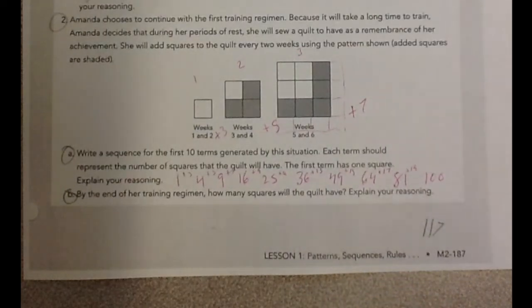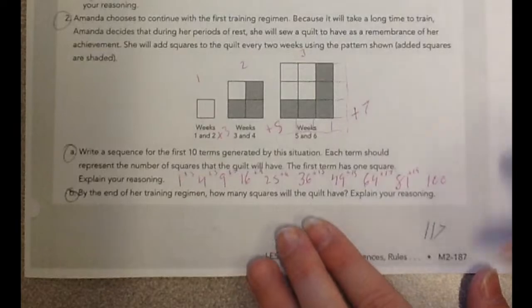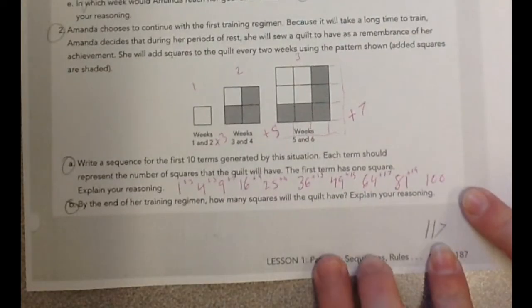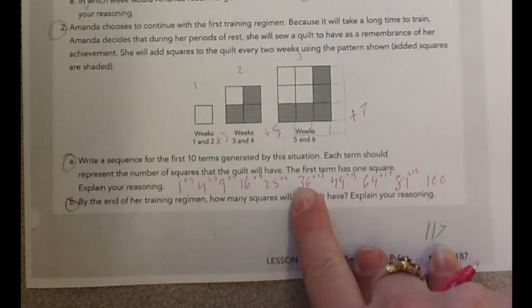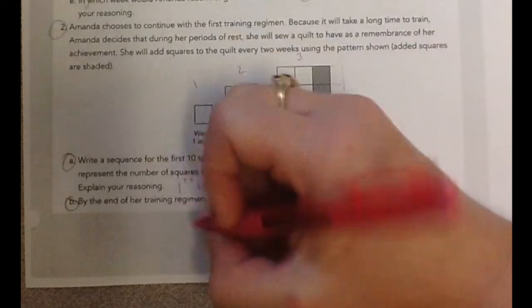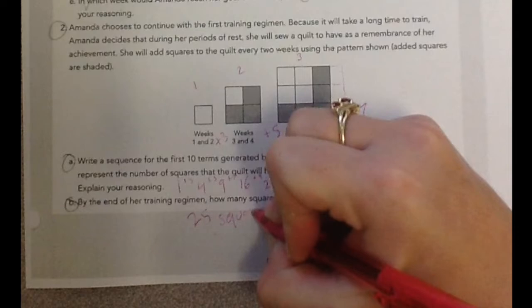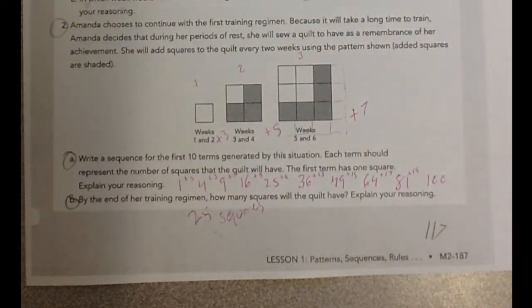By the end of the training regimen, how many squares will the quilt have? Let's see, how long is her training? Adding every 2 weeks. First run, 10 weeks long. Okay, so that's term 10, but the thing is, she was doing 10 weeks long, and each one is 2, so actually it's only 5 terms, and so at the 10th week she'd actually only have 25 squares. Okay, that's that page.